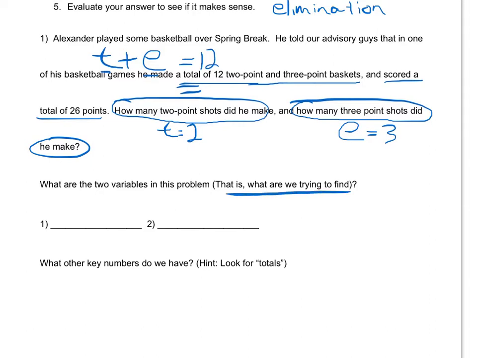So let's go back here and fill in some of the things. What are the two variables in this problem? The two variables are 2-pointers, and the other one is 3-pointers. And this is just baskets or shots that he took.